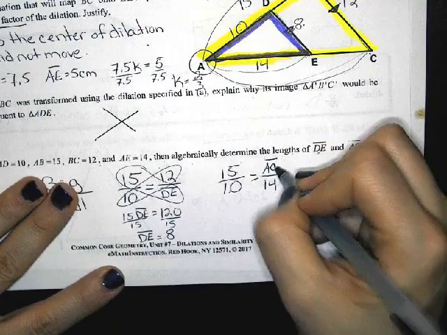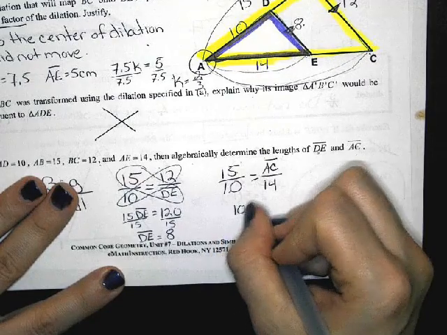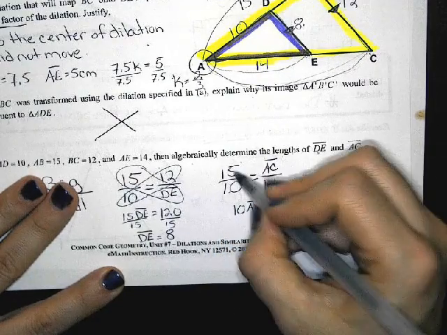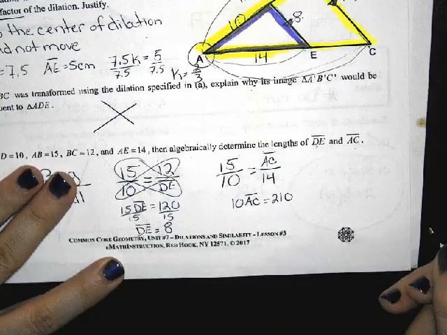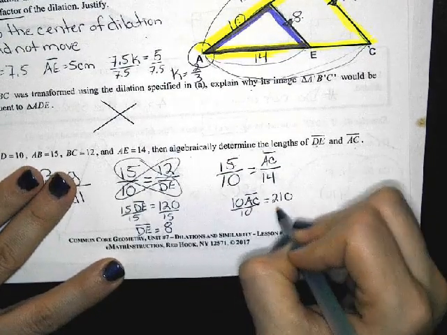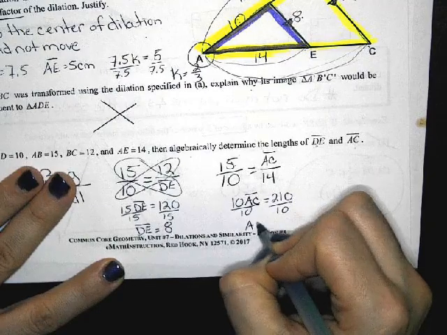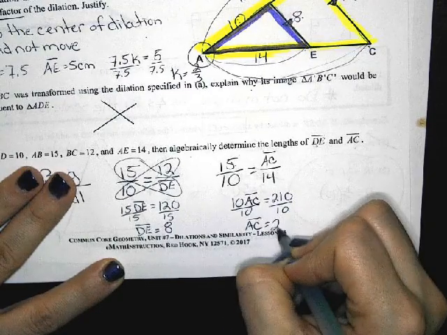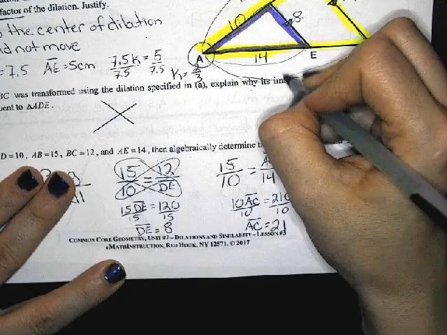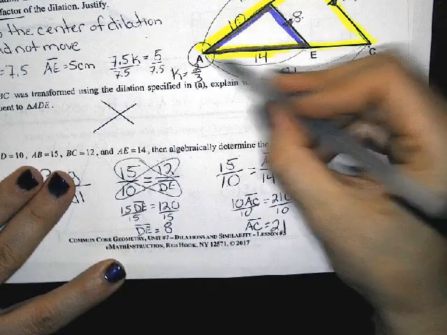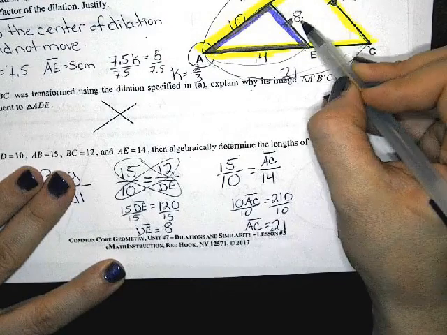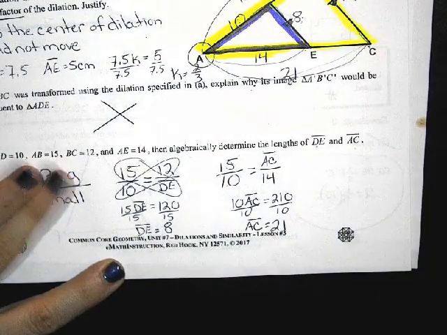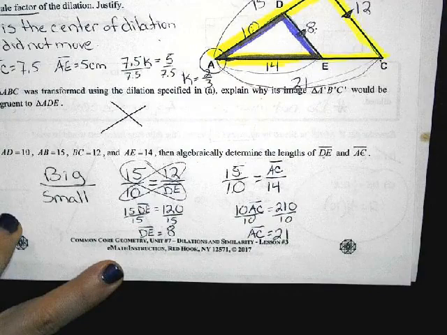10 times AC is 10 AC, and 15 times 14 is 210. Now simply divide by 10, and you'll get AC equals 21, which makes sense because it should be bigger than the smaller triangle, same as it did here. 8 is smaller than the 12. That makes sense. Okay. If you have any further questions, please see me after school.